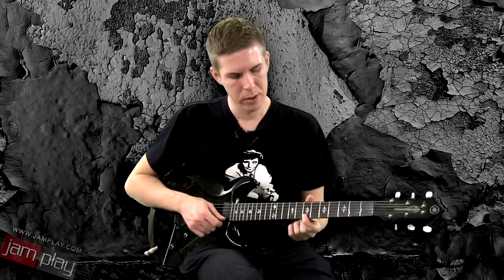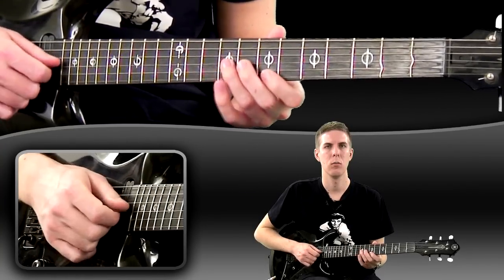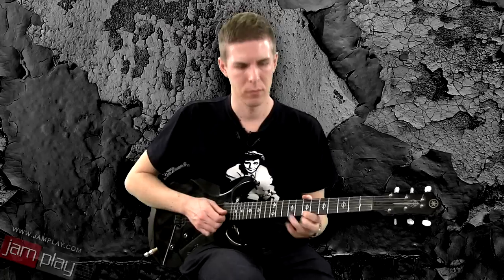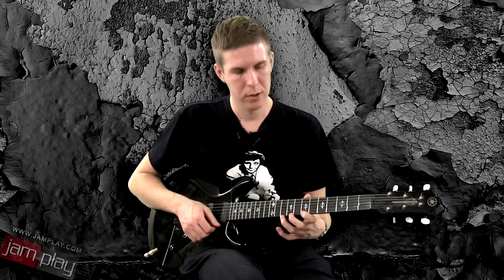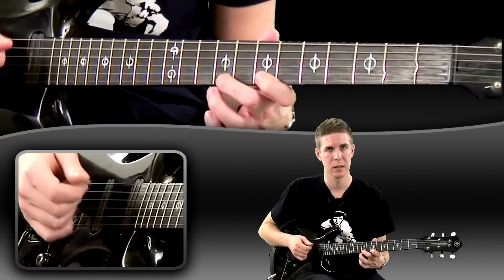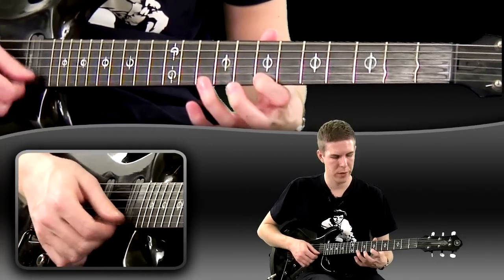So what I mean by this is, if you look at an E Dorian mode, the intervals in an E Dorian mode are root, second, flat 3, 4, 5, 6, flat 7. Okay, so let's look in this lick at what intervals are on each note. This note here is the 5th. The reason I know it's the 5th is because if we go up the E Dorian mode from E, we get 1, 2, 3, 4, 5. It's the 5th. So this lick goes from the 5th to the flat 7, then to the 6th.